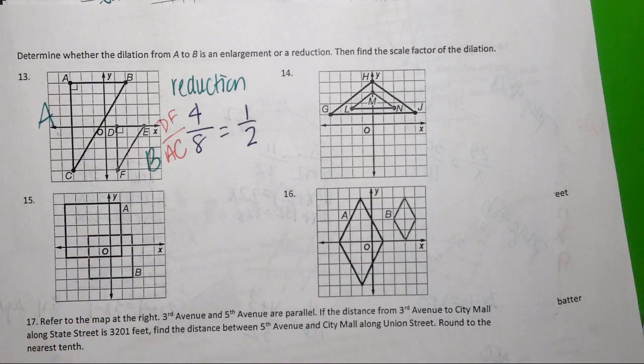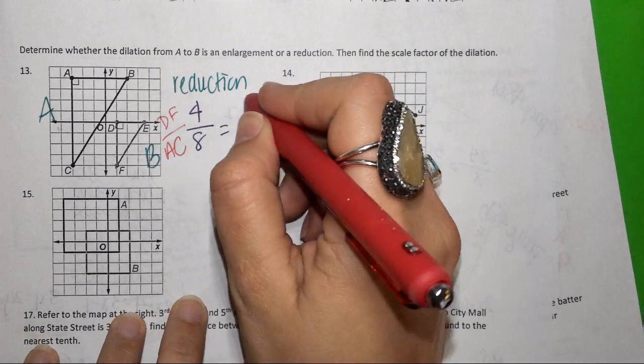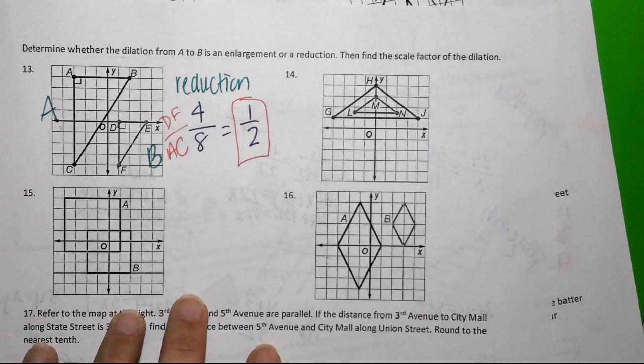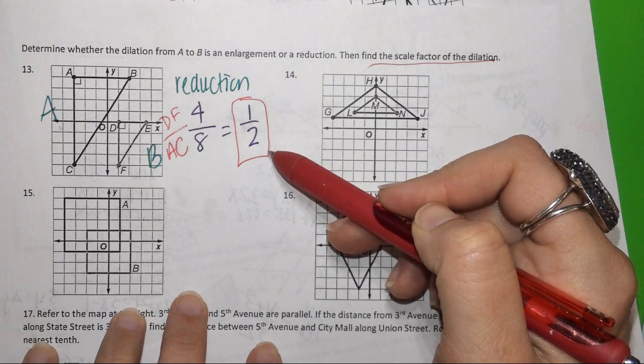Why don't you get 2/4? Can you always do that? Try 2/4, no. Reduced it's 1/2. Oh, so that's the answer. Yes. It asks you to find the scale factor. We found the scale factor.